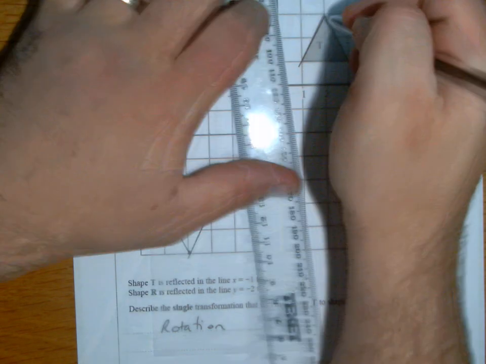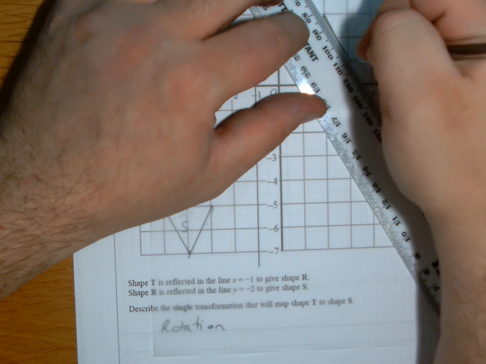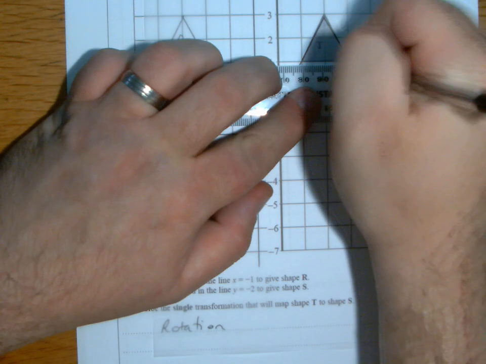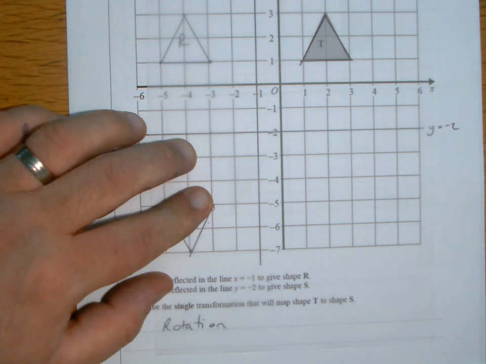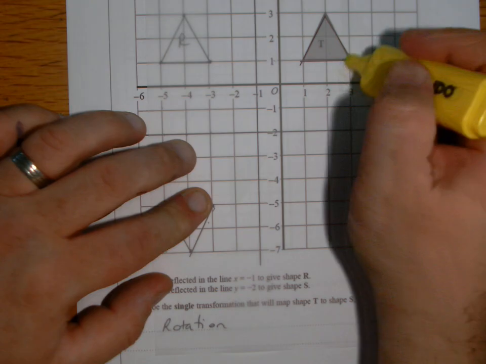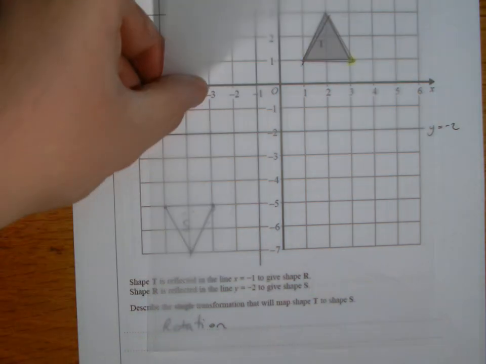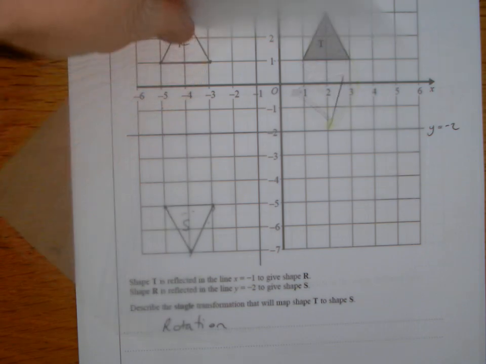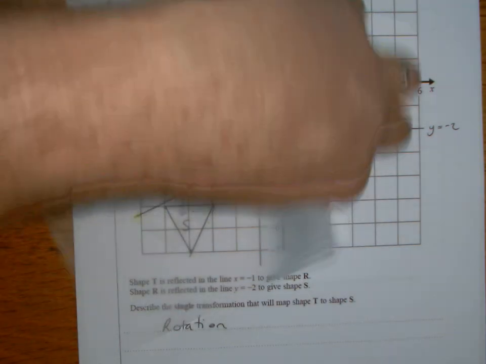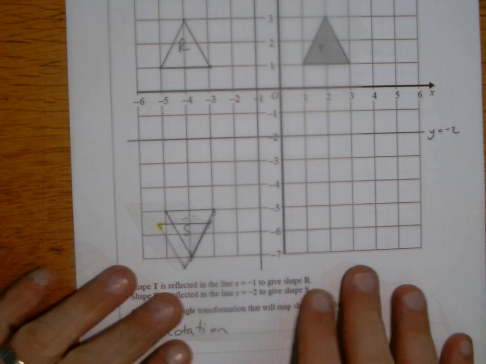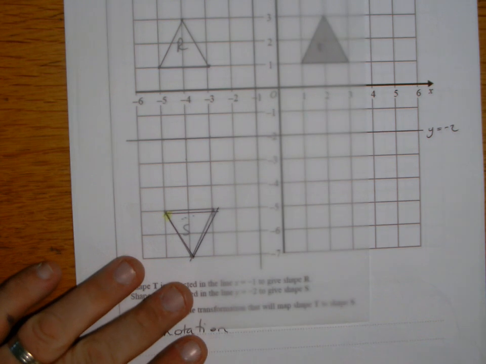So trace the shape here. So if you imagine this corner point here, well, when you actually rotate it around, I don't know what point it's going to be rotated around, but when you rotate it around, that corner point will actually correspond to that point over here.